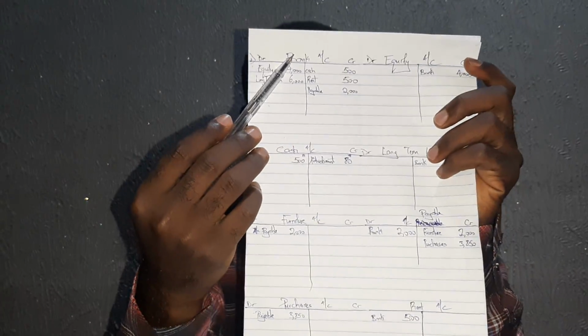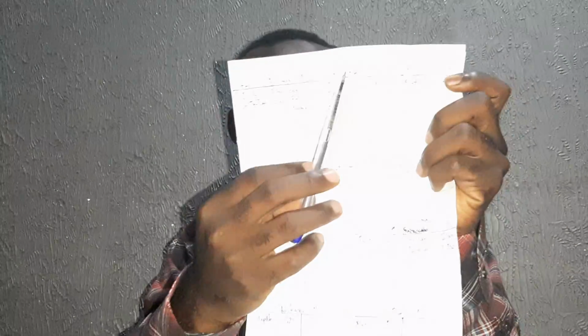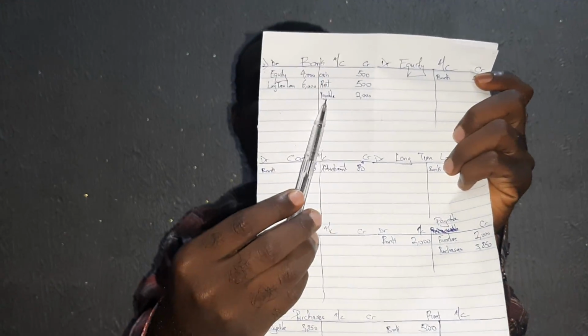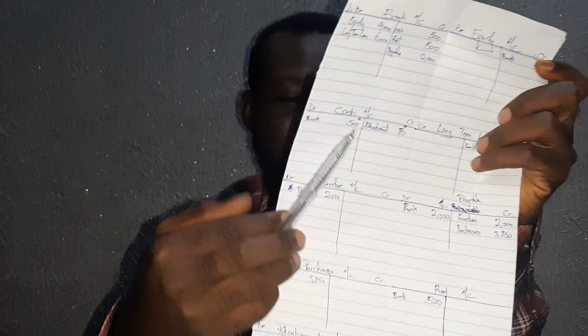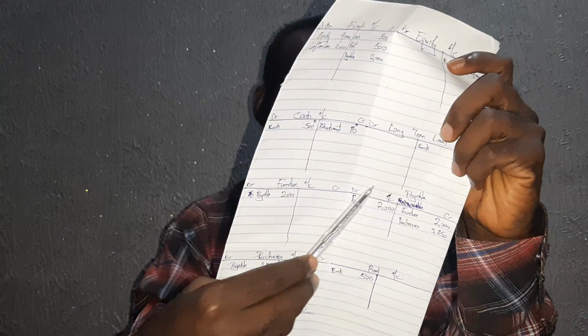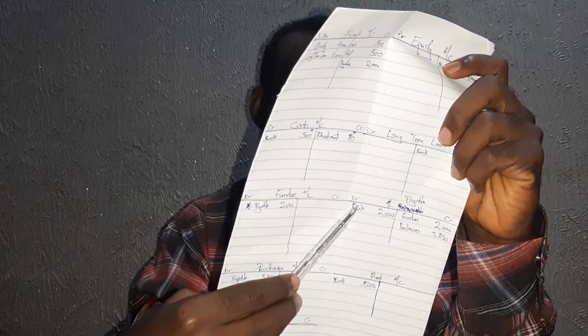So this is what I did. This is my bank account. I'm going to credit my bank account with 2,000 naira, payables of 2,000 naira. Then I'll go to my accounts payable account, and I'll debit it with bank of 2,000 naira. That's all. Now the next transaction.